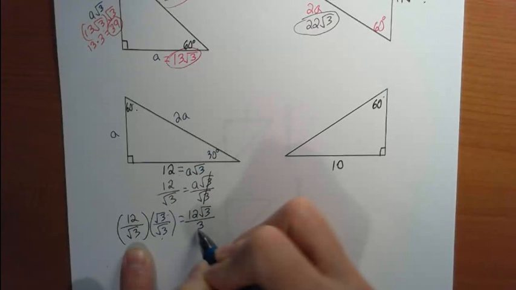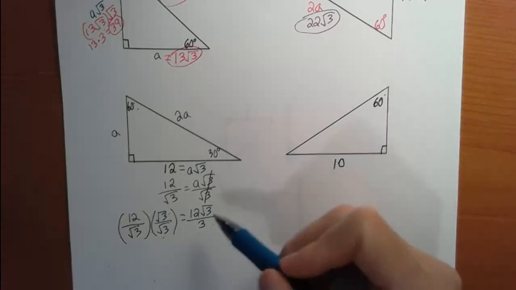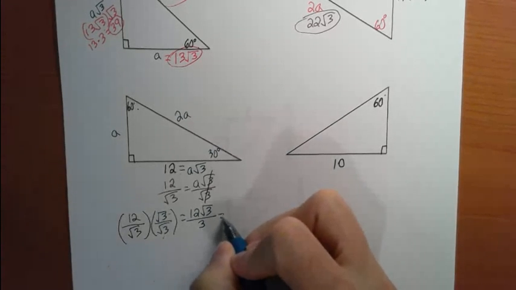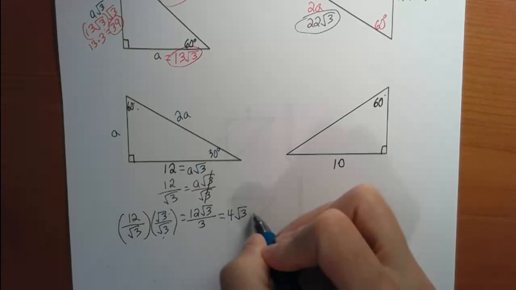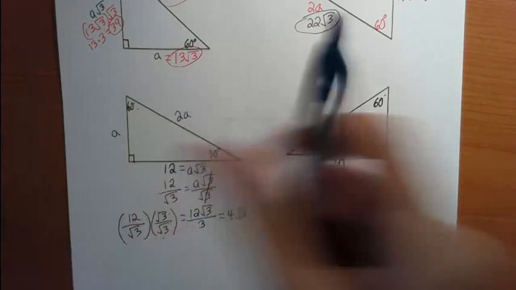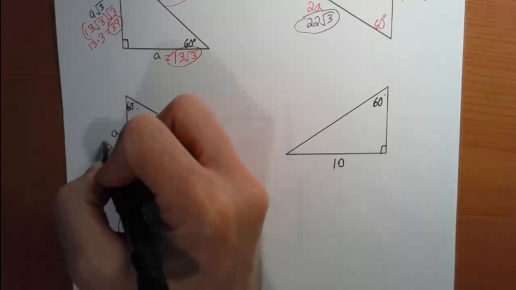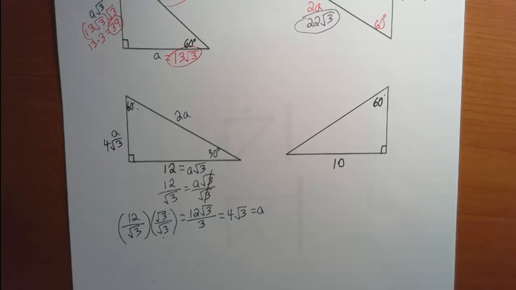And if we have 12 root 3 divided by 3, well, I can just do 12 divided by 3 and figure out that my answer for A is just 4 root 3 equals A. So that right there, we just solve for A. That means that my A side up here is that answer I just got, 4 root 3, the rationalized version of it. And I can double 4 root 3 easily to get my hypotenuse as 8 root 3.